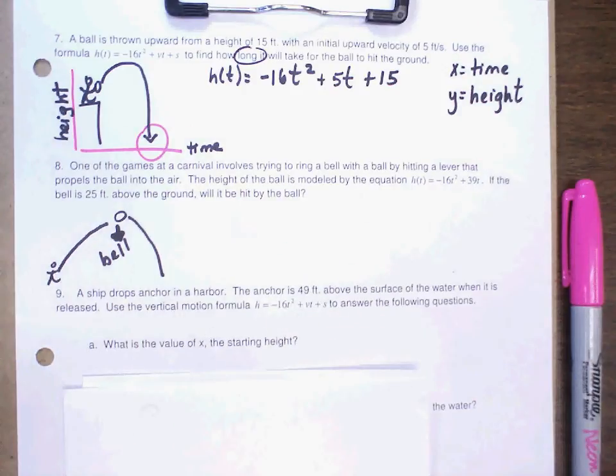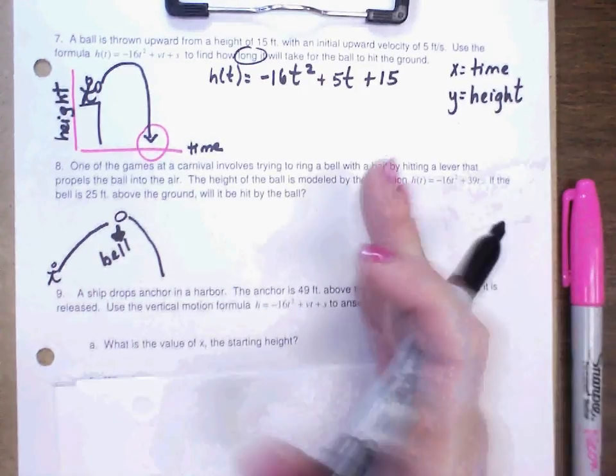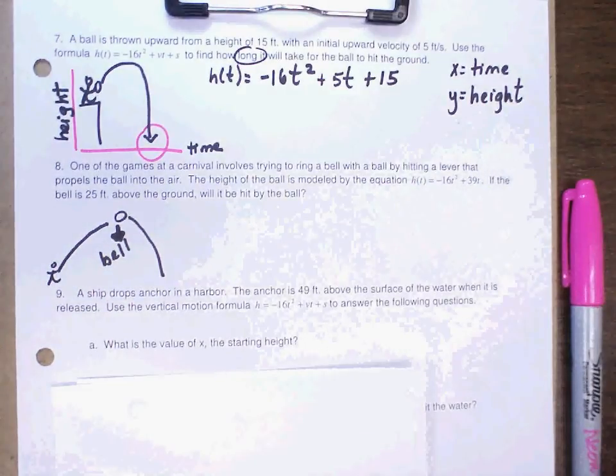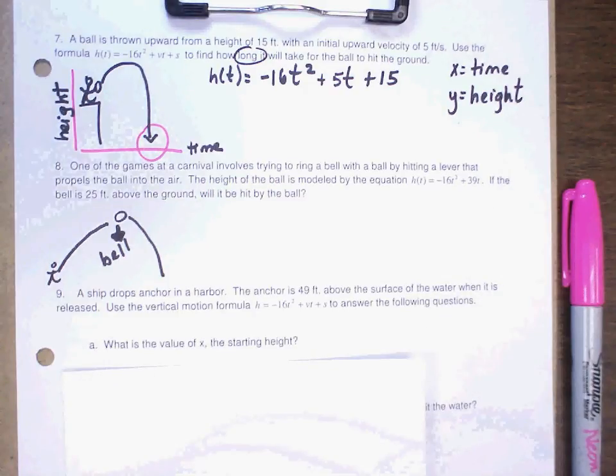So raise your hand. I'm trying to figure out what? Priscilla? I'm trying to figure out if it's going to reach 25 feet. Don't answer the question by restating my question. All right? Because that's not answering the question. How do you know that I need to calculate for the axis of symmetry and not the zeros?